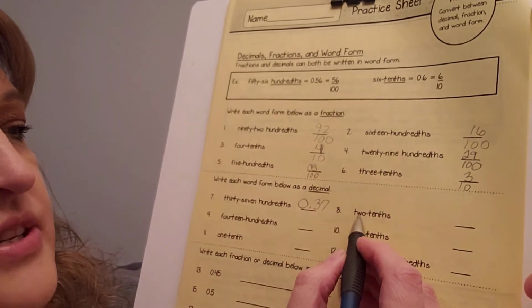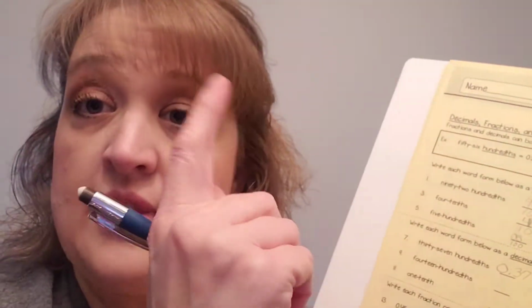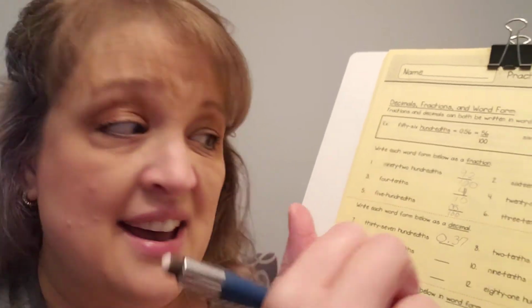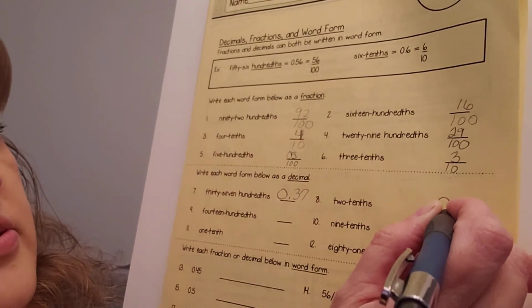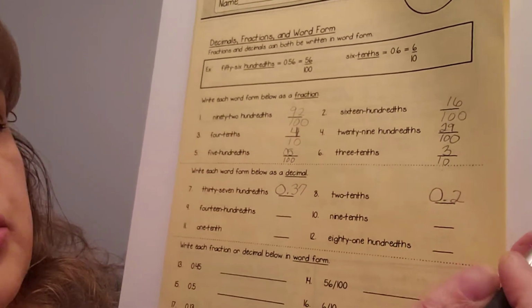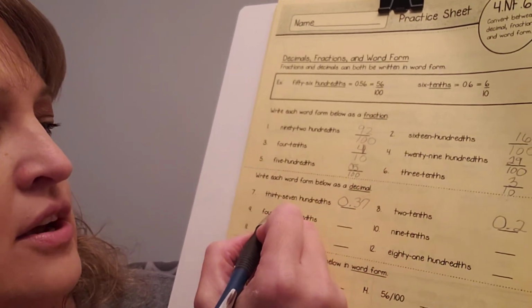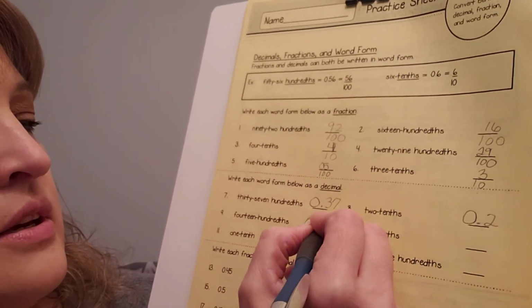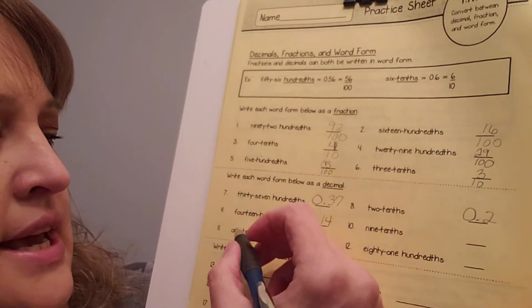All right, number 8, 2 tenths. Now, tenths is that first digit after the decimal, and that's kind of like our dimes. So we have $0 and we have 2 tenths. All right, number 9, 14 hundredths. 0.14. All right, will you please do 10, 11, and 12?